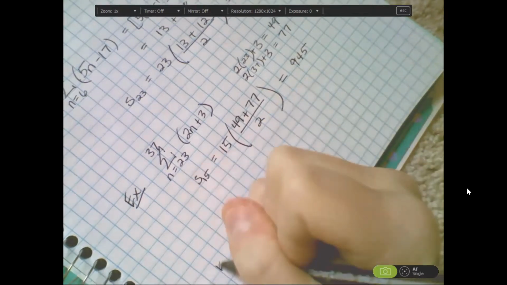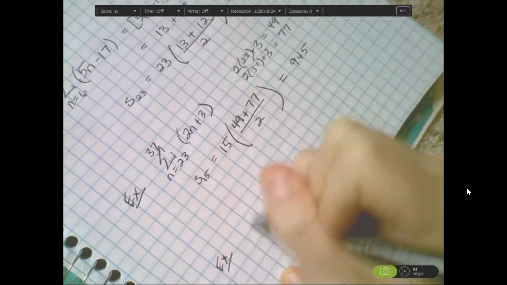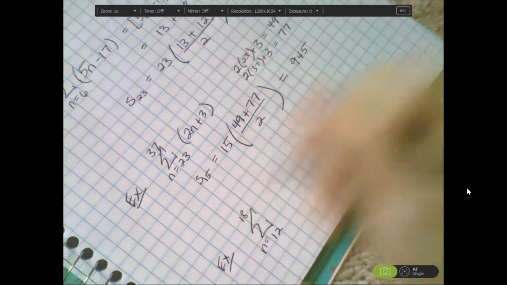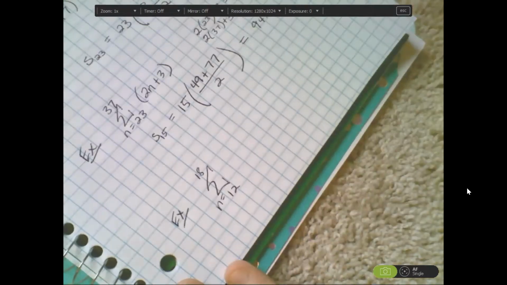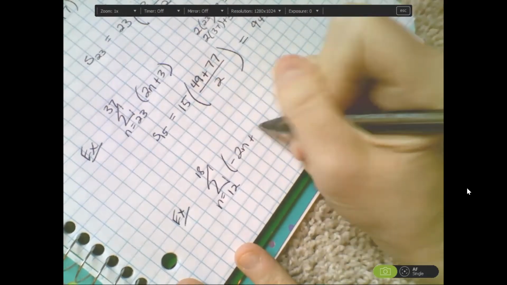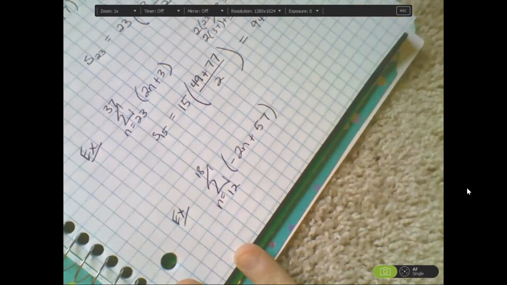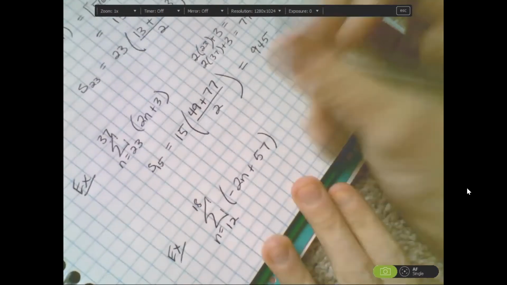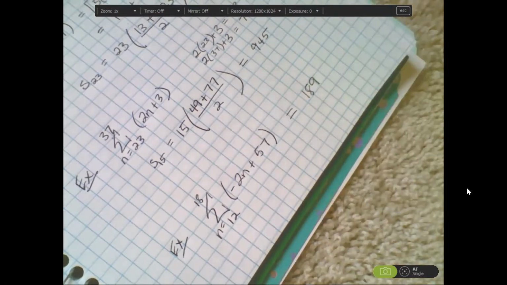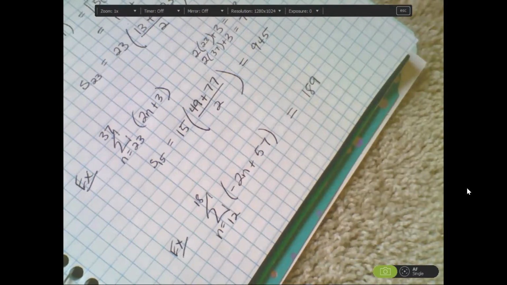I'm not going to work all of this one out, but I'll at least give you this for those of you that want one more to practice with. We're going to start at 12 to 18, negative 2n plus 57. That's our rule. So the grand total after everything, I believe, is 189. So you can see if you can work that one out and get a grand total of 189.